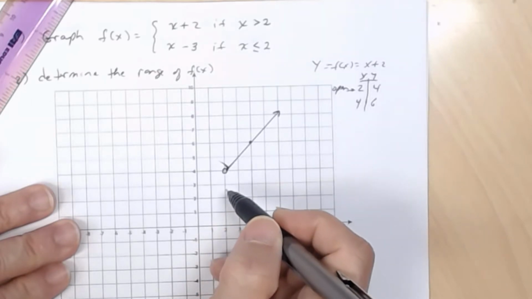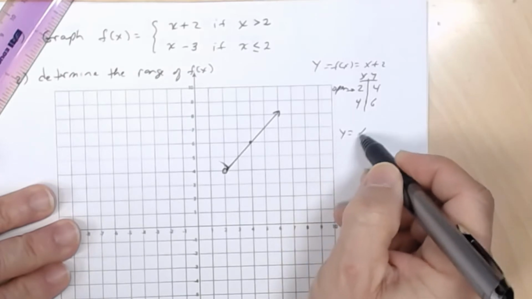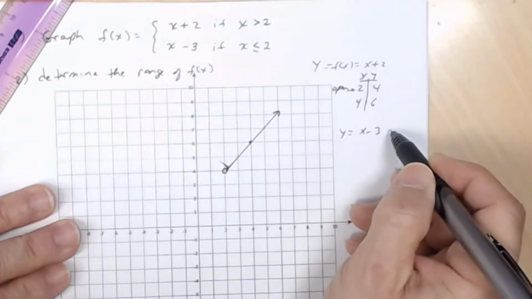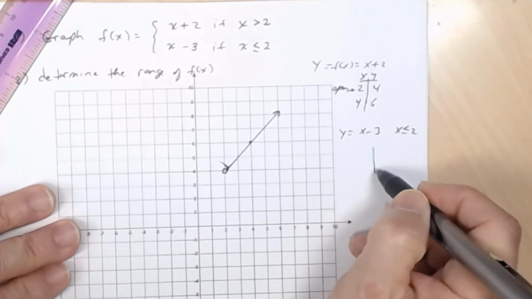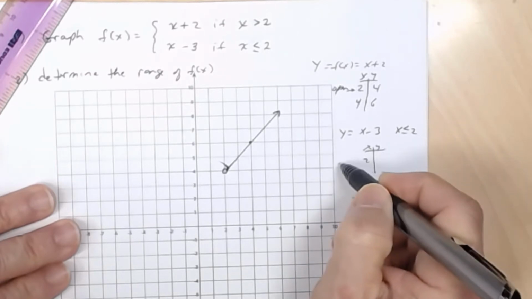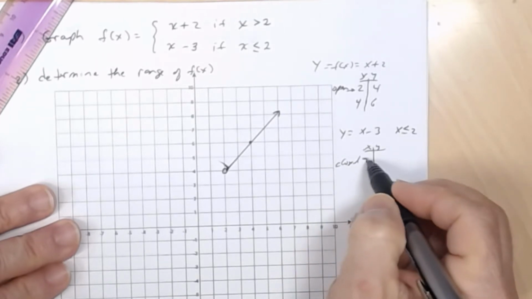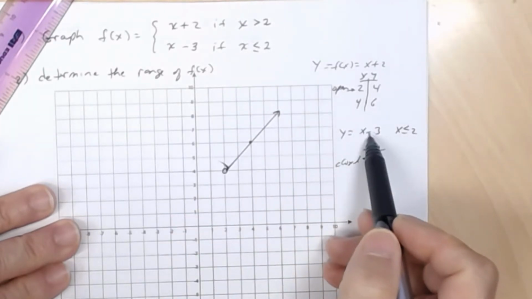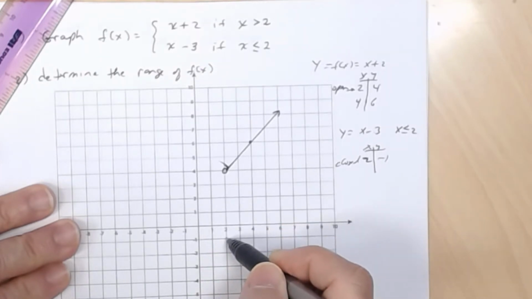Now let's look at this one. So now we're going to graph y equals x minus 3. Now remember, I can only use values of x that are less than or equal to 2. So I'm going to use 2 again. That's going to be closed because of the equal sign. So if x is 2, I get 2 minus 3, which is negative 1. So I get (2, negative 1), which is here, a closed circle.